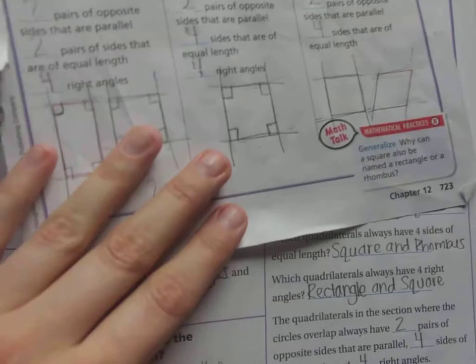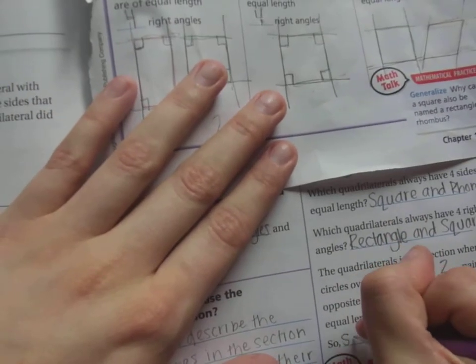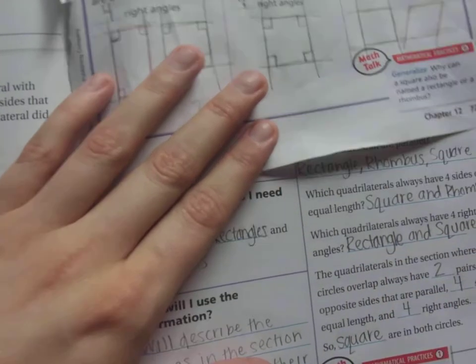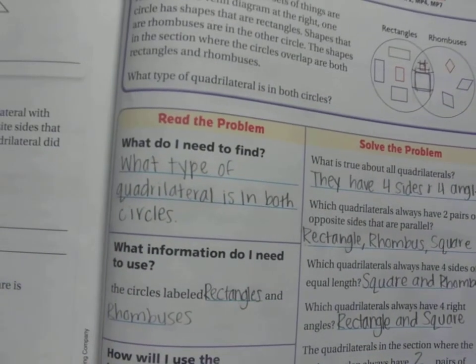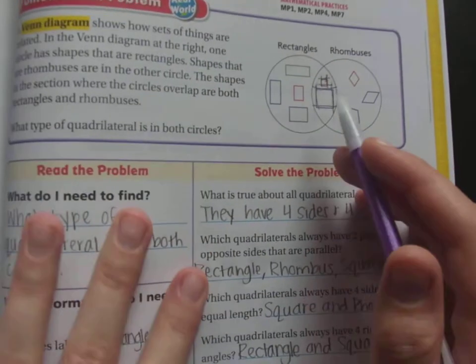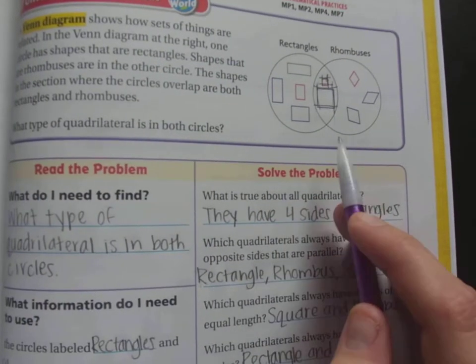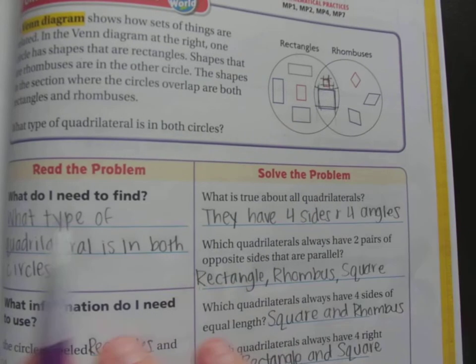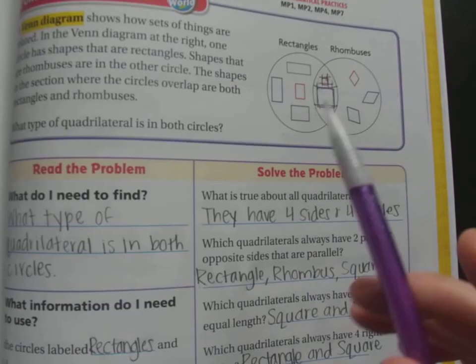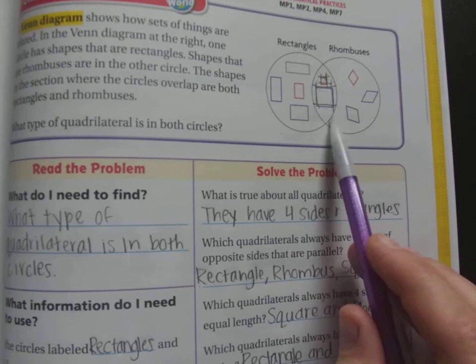So this is kind of fun. It's kind of like a riddle that you're solving, or just a fun puzzle. So we figured out, based off of all these things we've learned, that this is a square. Yes, it would be easy for you to say, well, I know that's a square, but we need to find that proof based off of the sides and angles that this is a square.